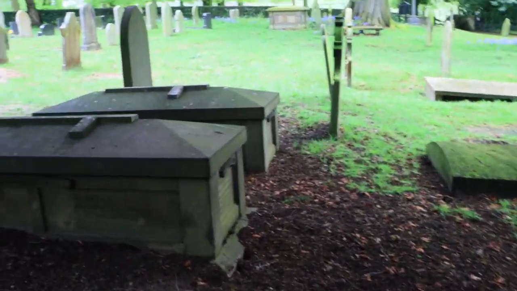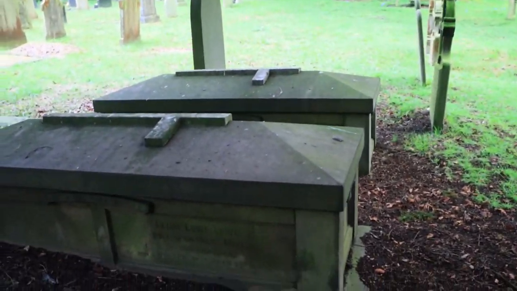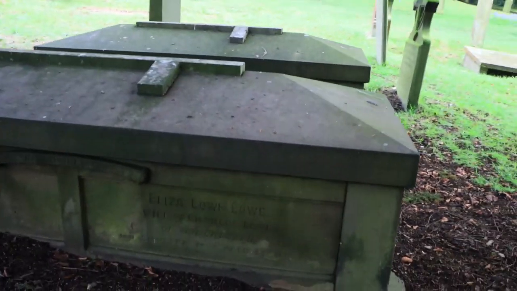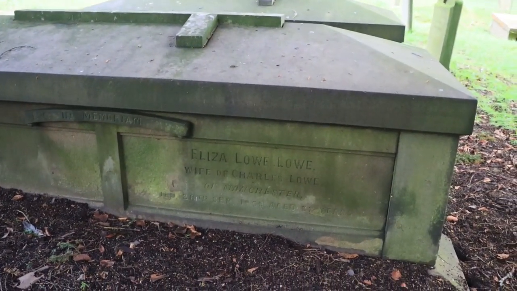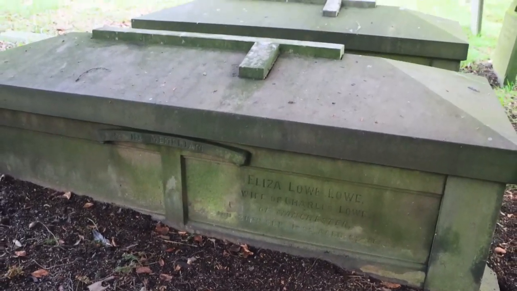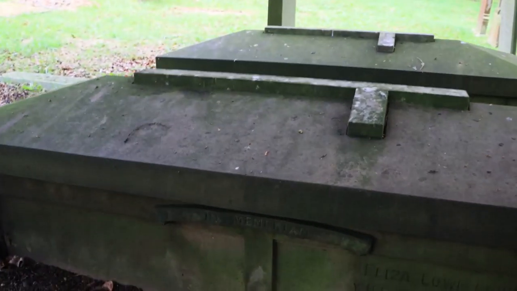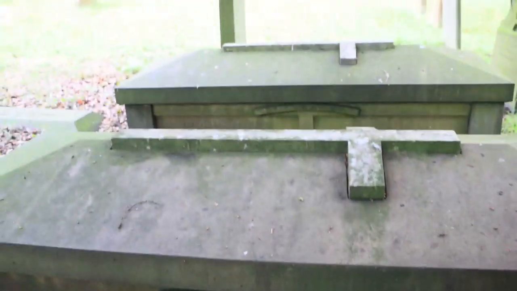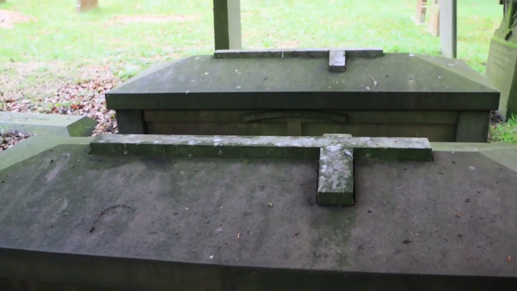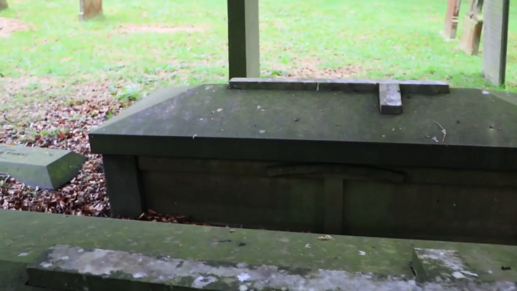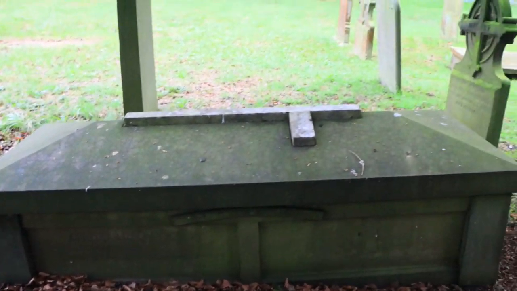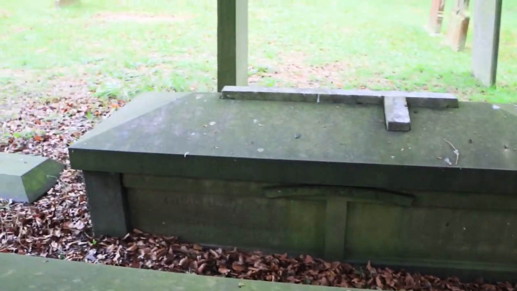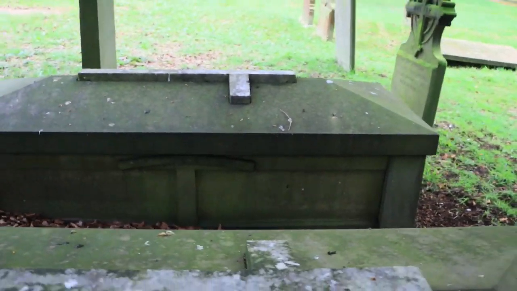And we do come across quite a few big tombs. We can see that Elizabeth Lowe, is that? Quite a posh bit there. I'm assuming, yes, it's a family plot because the person next to it is also named Lowe and the design is exactly the same.